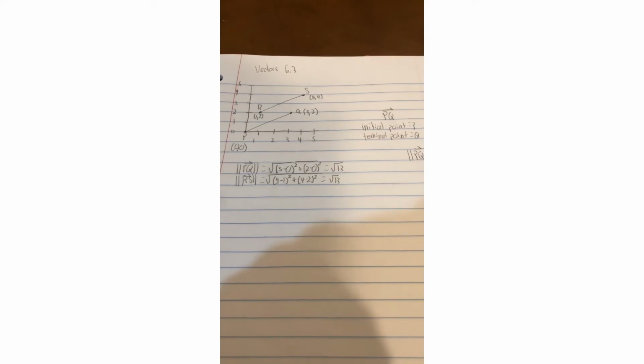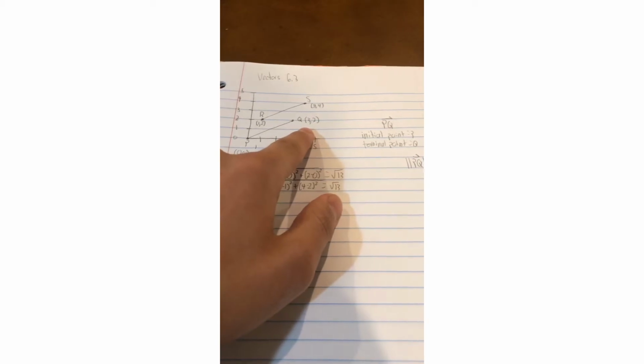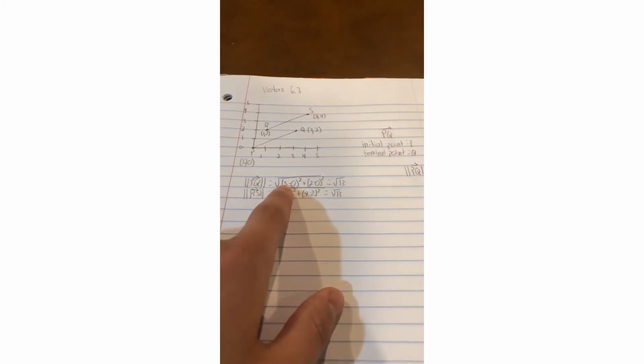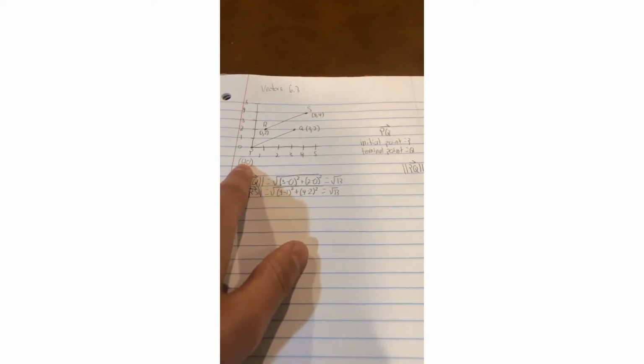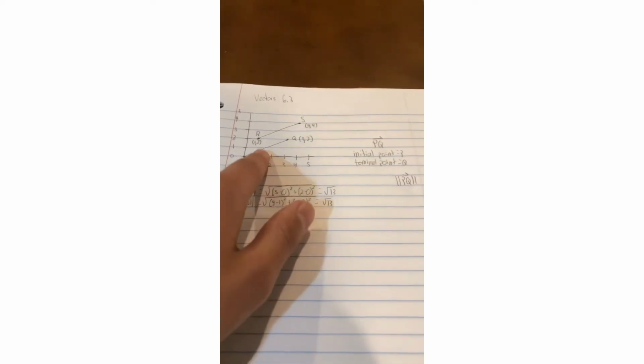So to find the magnitude of PQ, the distance of PQ, you would take the second x value, the x value of Q, the terminal point, you plug it in here, and then you subtract the initial point x, and then you square it, and then you add the y part, and you subtract it by the 0, square it, and you add them both together, and then you square root it, so you get 13. And you would do the same thing for this.